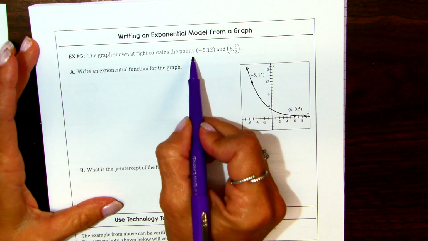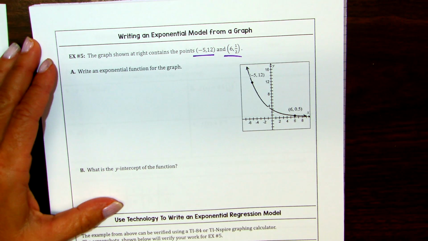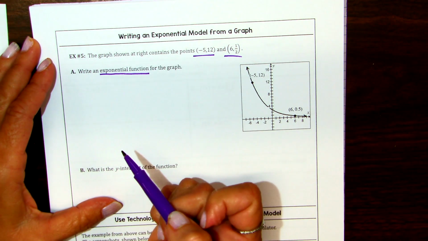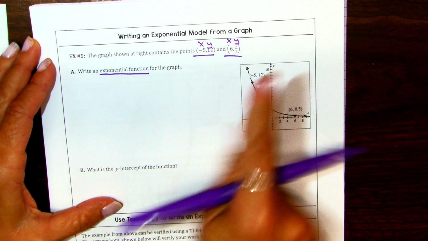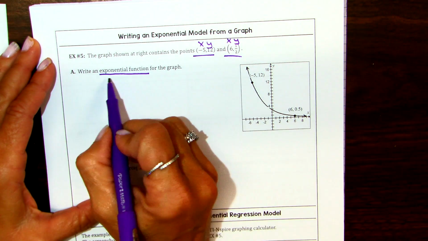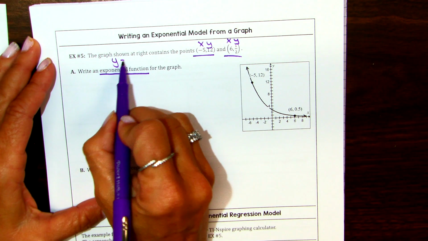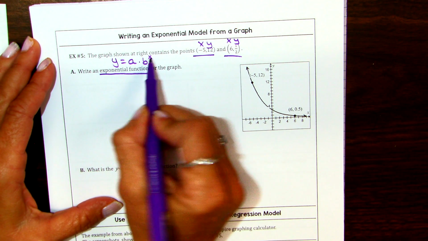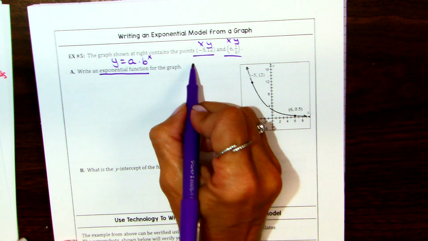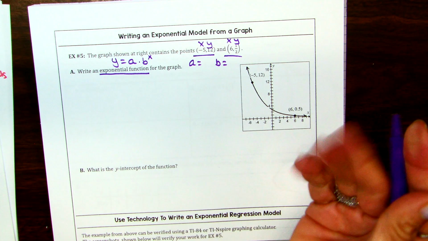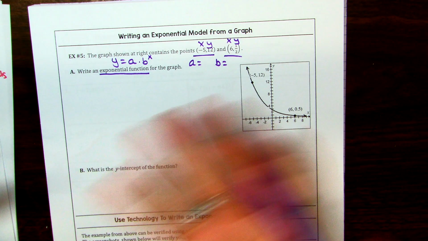Given 2 points, we're going to write an exponential function for the graph. So we're given x and y, and here's the graph of it. Who cares? What we're going to do is write an exponential function. They didn't give us a model for it. Remember how that one had an A already built in, it had a D. This one doesn't, so we just use our generic basic exponential function. I'm going to write an exponential function, which means I need A and B. That's what I'm going to have in the end, right?